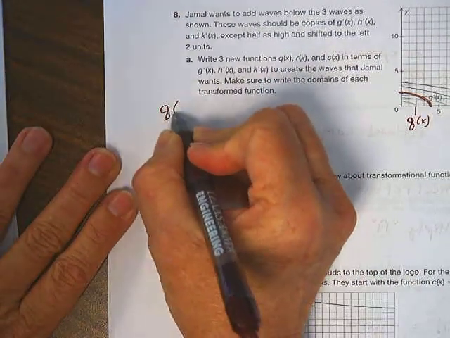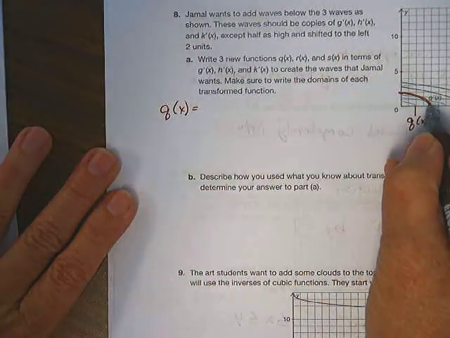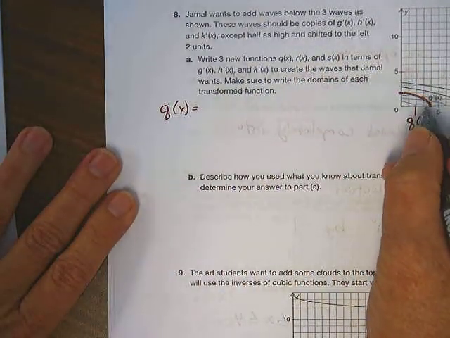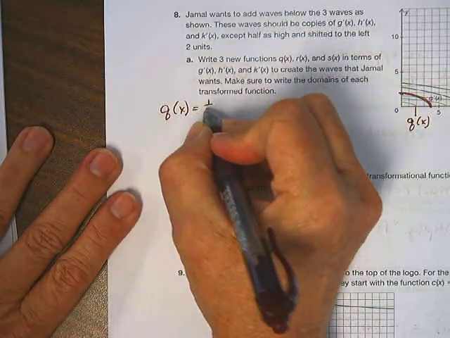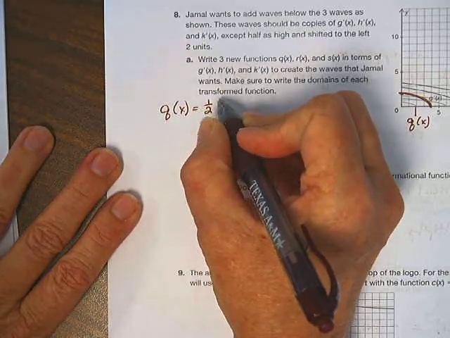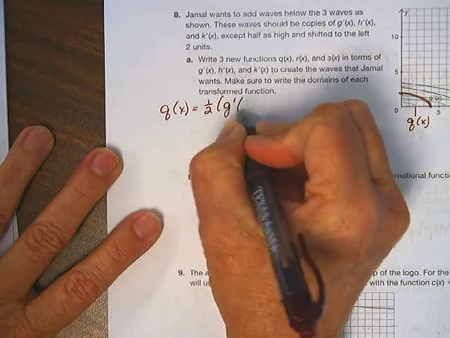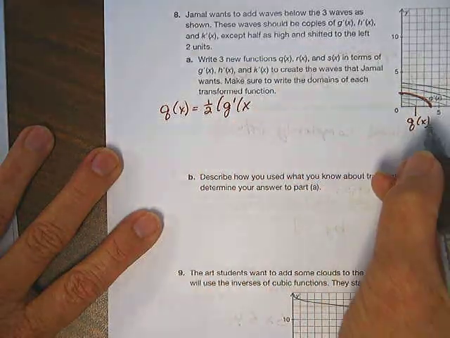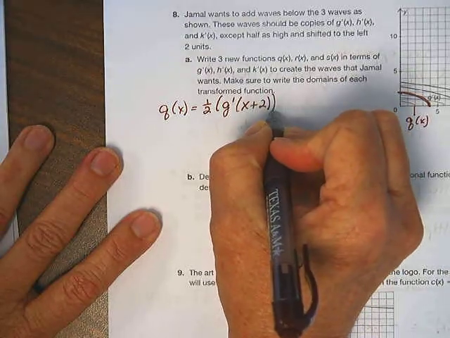To get q of x, I'm going to take g prime of x, but I have to shrink it by 1/2. So that's my a value, it's going to be 1/2 of g prime of x, and I need to shift to the left by 2, so I should put a plus 2 there.